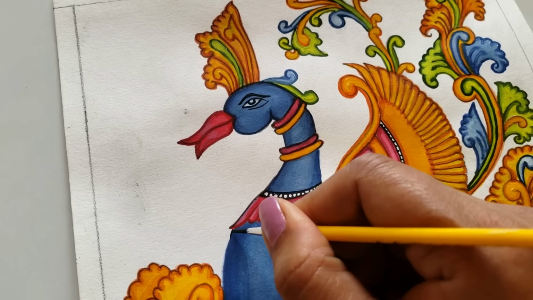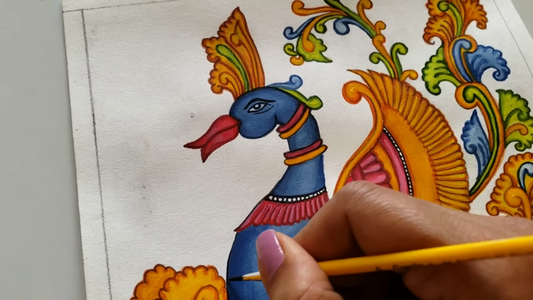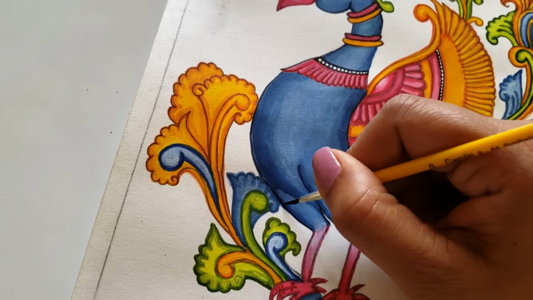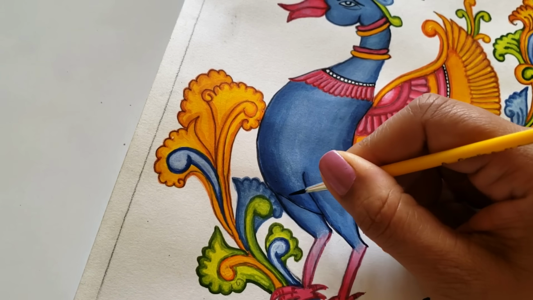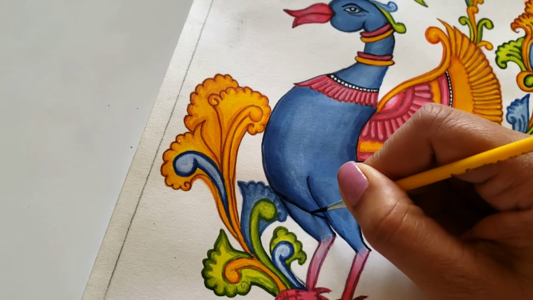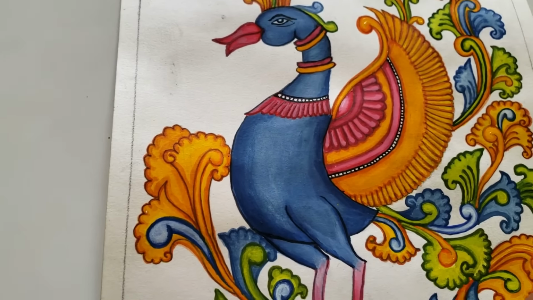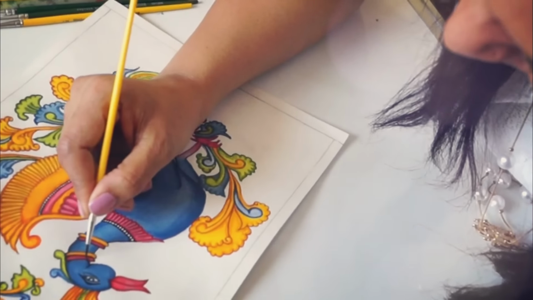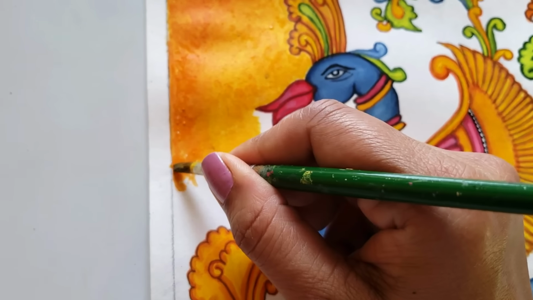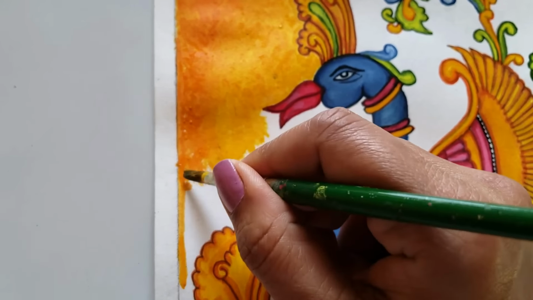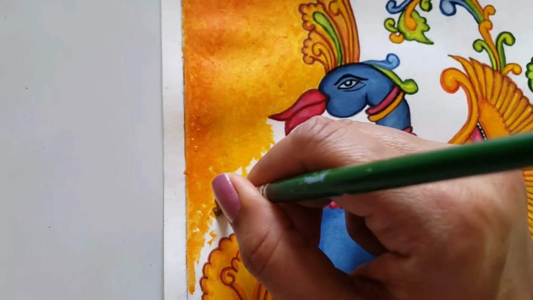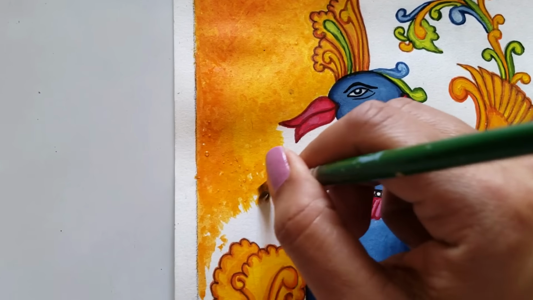Once the patterns are filled with colors, the last step is to give a black outline to all the patterns. Other than black, you can give the outline using the same color in a darker shade. So the key is that you should keep the middle part of any pattern in mural painting lighter and the edges should be darker.